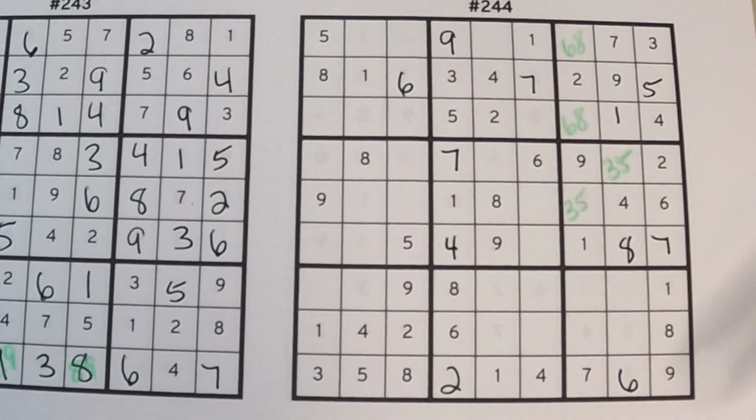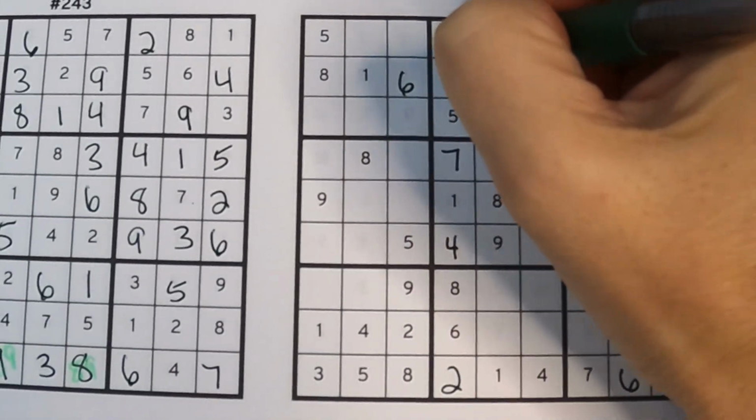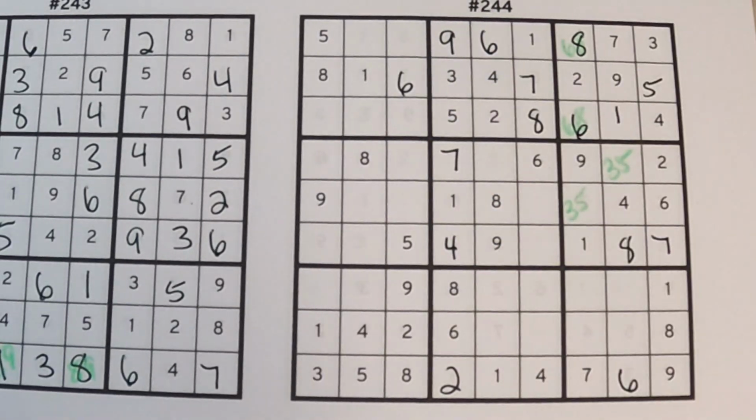For this box, we're missing 6 and 8. We've got a 6 here, so 8, 6. That 6 makes this our 8, 6.